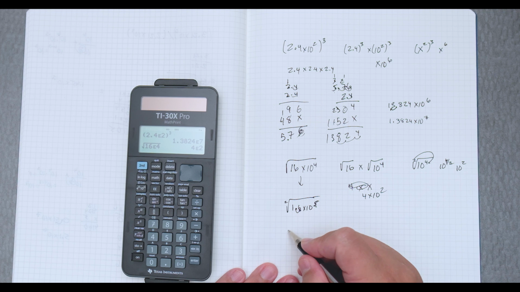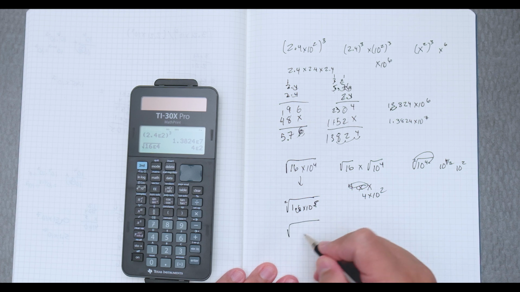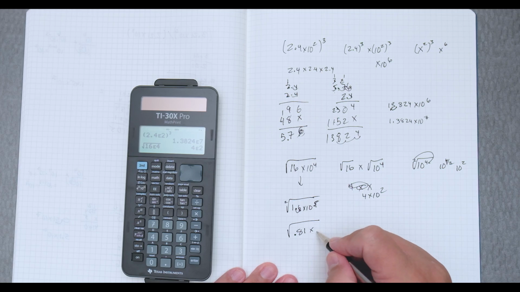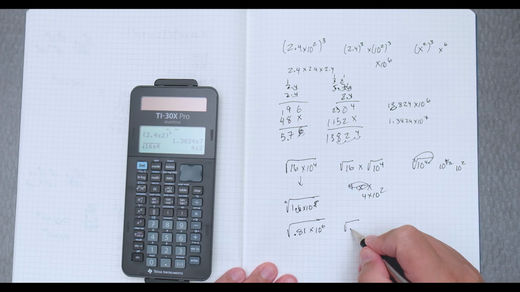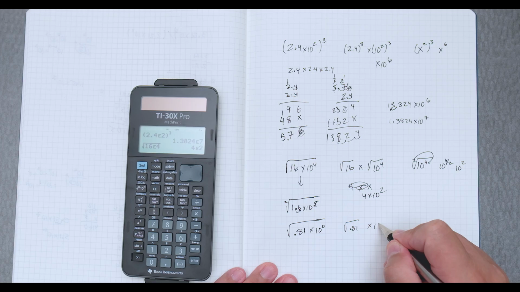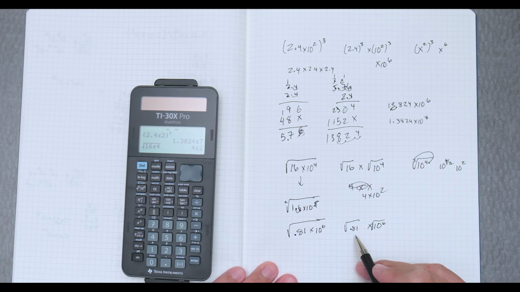So for example, let's say we would take the square root of 0.81 times, this is different, times, let's say 10 to the 6, right? Well, this is the square root of 0.81 times the square root of 10 to the 6. The square root of 0.81 is 0.9. It's like the square root of 81.